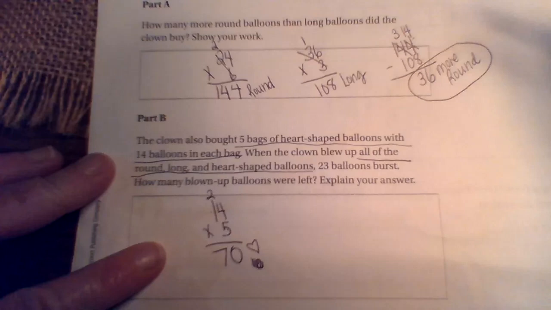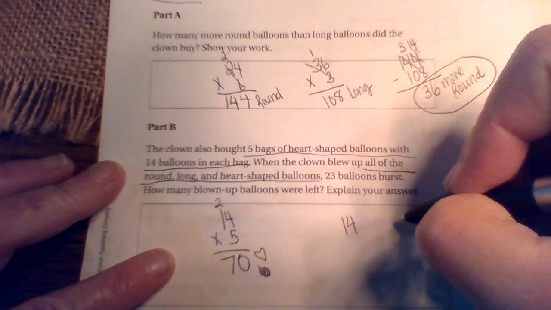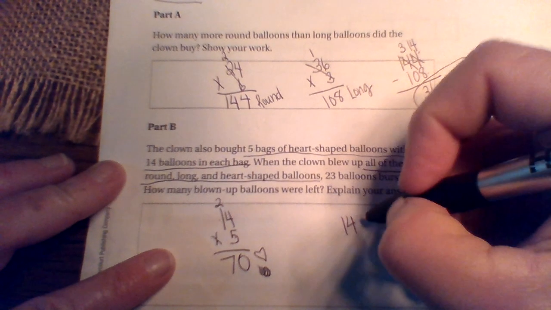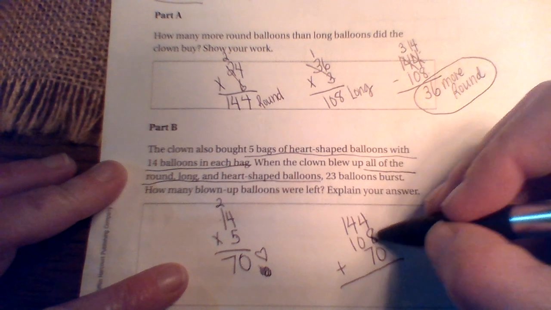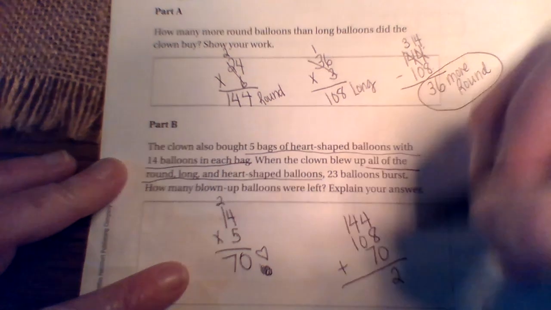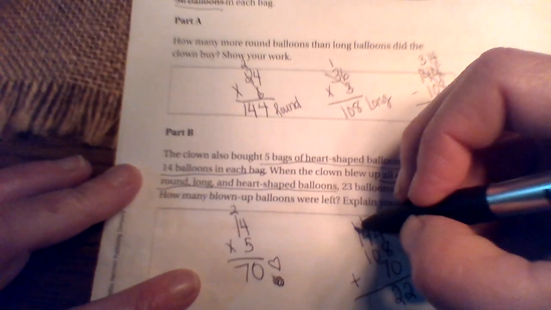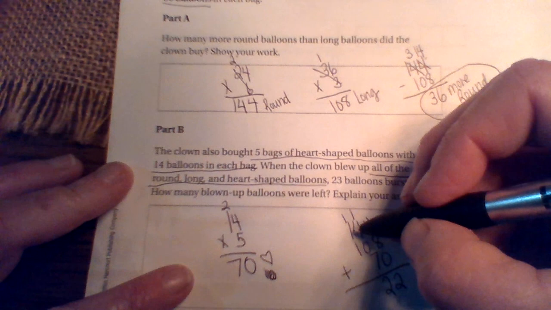So we have to put 144 plus 108 plus the 70 that we just found out were heart-shaped. 8 plus 4 is 12. Carry 1. 7 plus 4 is 11. Plus 1 is 12 again. 1 plus 1 plus 1, 3. So we had a total of 322 balloons.